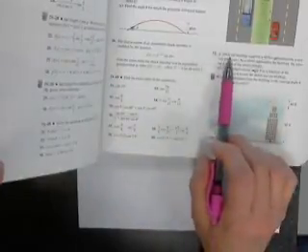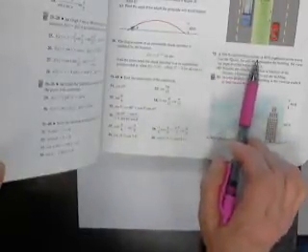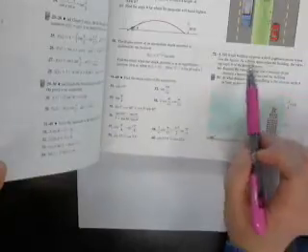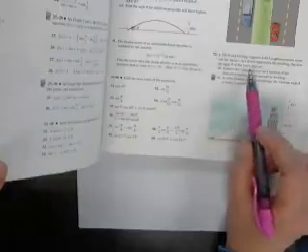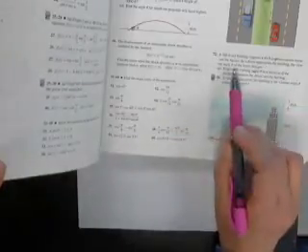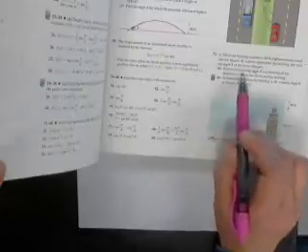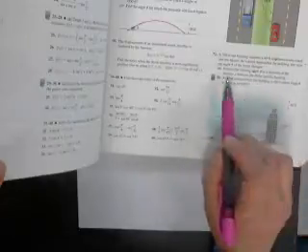A 380-foot tall building supports a 40-foot communication tower. So this is the building of 380, and this is the telecommunication tower of 40. As the driver approaches the building, the viewing angle, which is theta right here, he's looking directly towards the communication tower. As a function of the viewing angle theta, the tower changes. Express the viewing angle theta as a function of the distance x between the driver and the building.